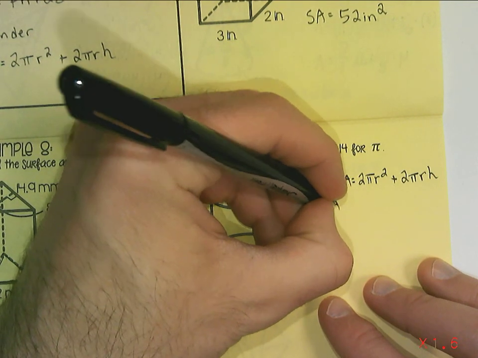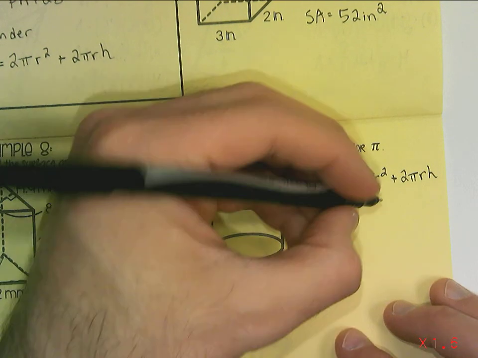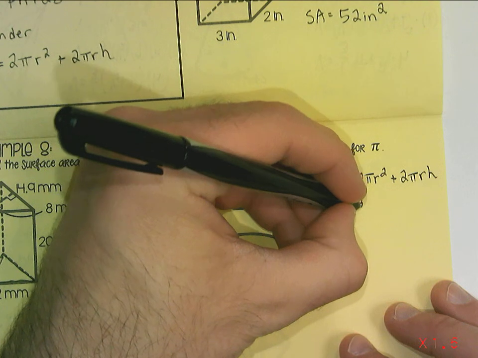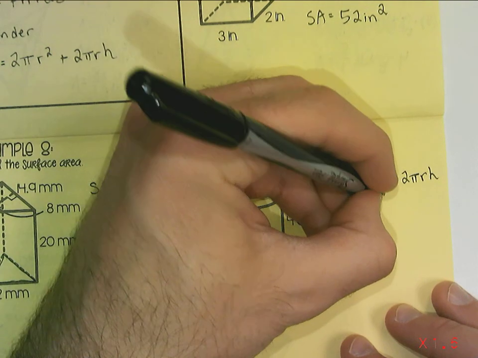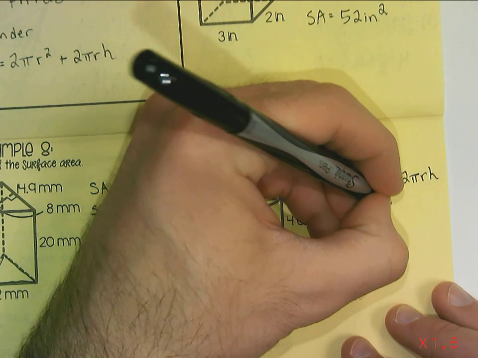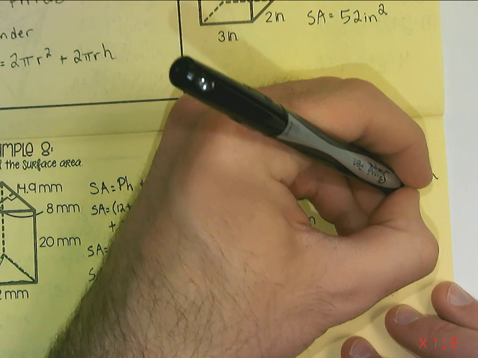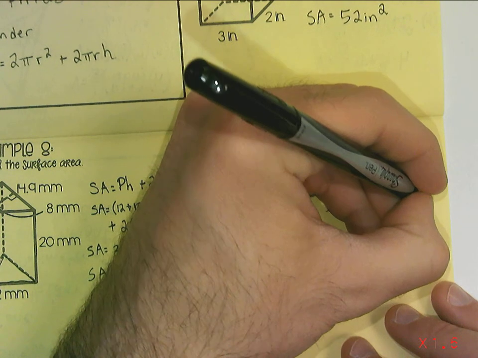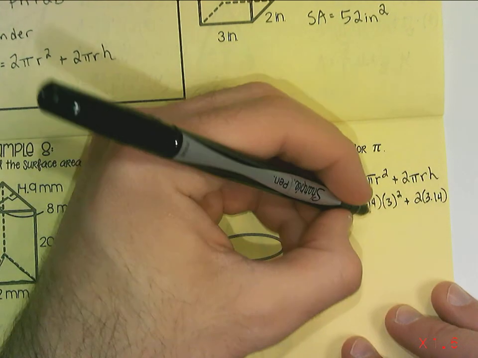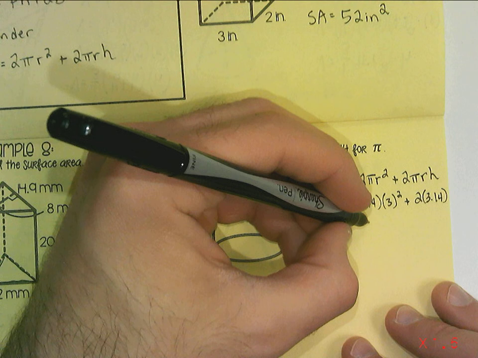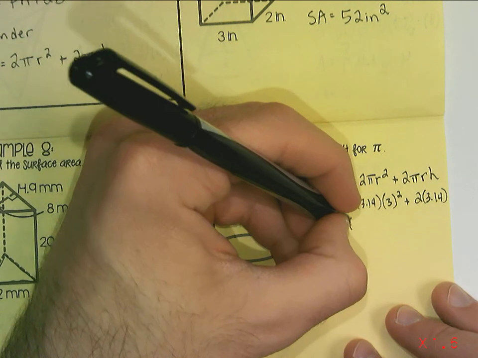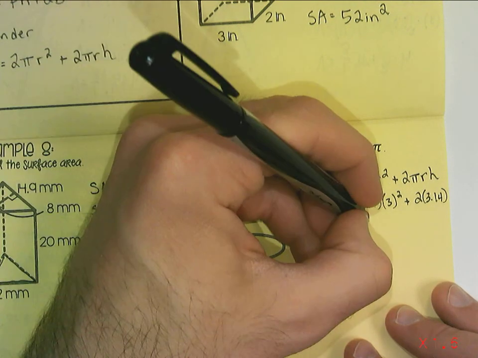So surface area equals, and they say use 3.14 for pi, 2 times 3.14 times radius is 3, plus 2 times 3.14, and I'm just going to come down here. Remember, they're multiplied together. Radius is 3 and height is 4.